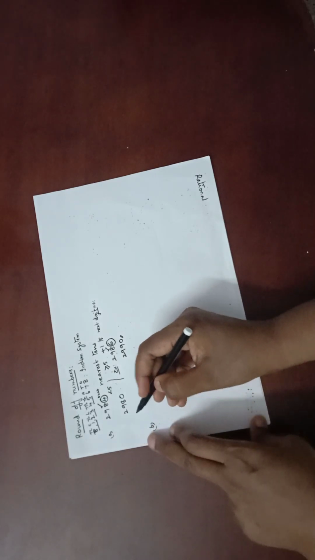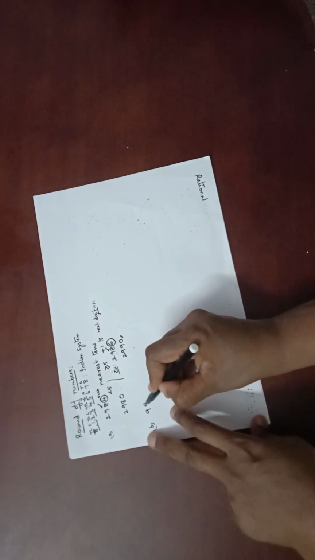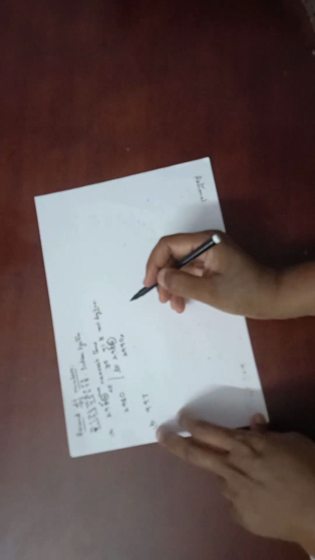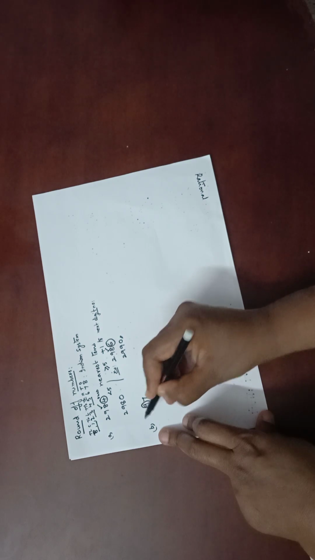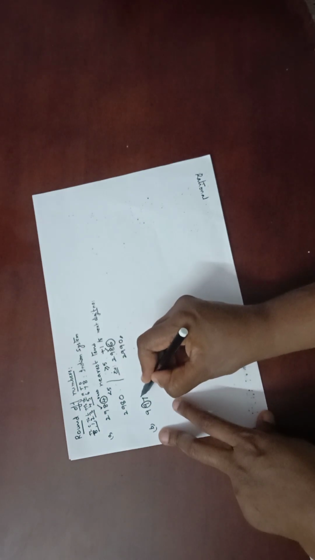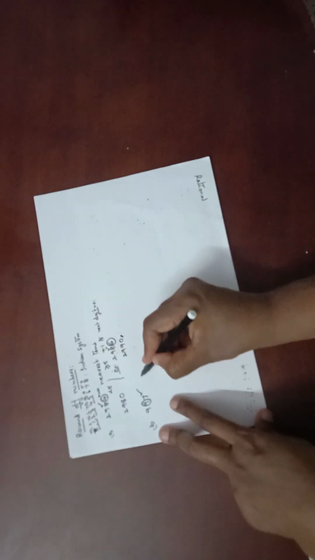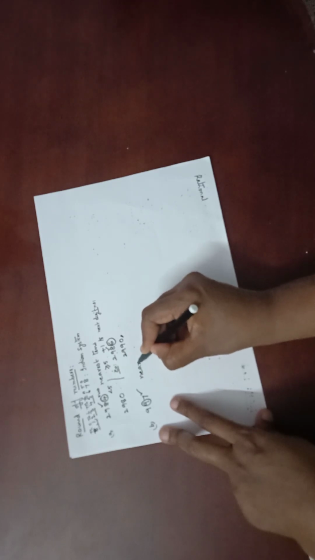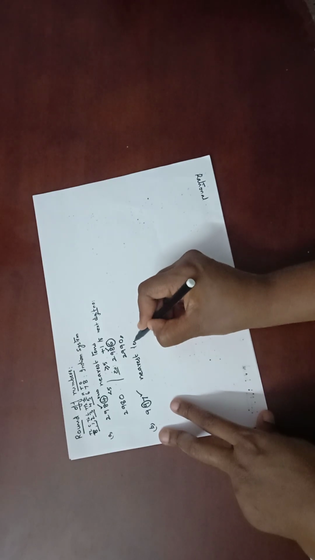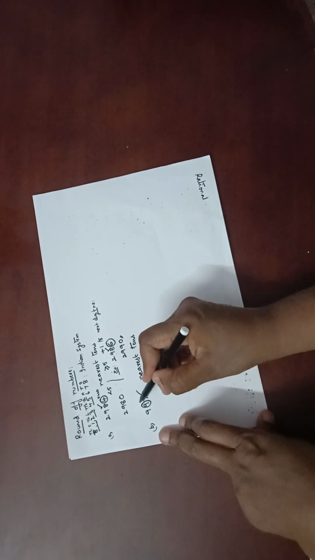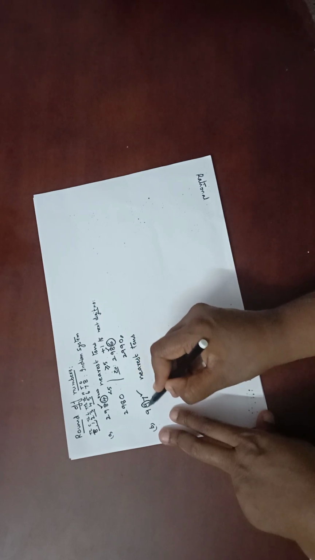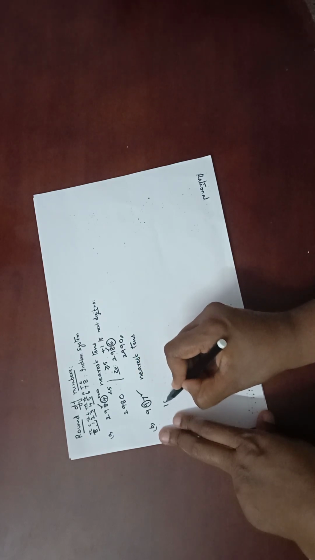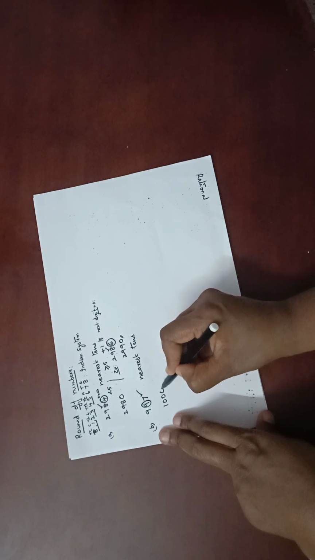Now coming to B, 997 I am taking. I want to round off to the nearest tens, so I should check the ones place. This is more than 5, so add 1 to the previous number. 99 plus 1 is 100, and the ones place will become 0.